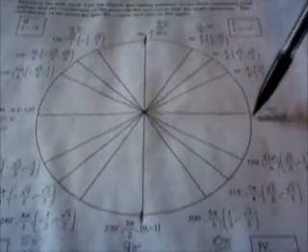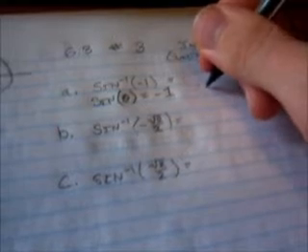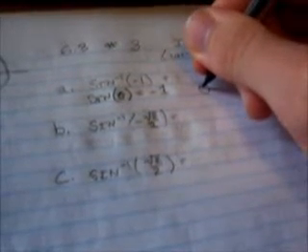Instead, we have to think of it as negative pi over 2. So we have our answer for number A: negative pi over 2. Now we'll look at number B.